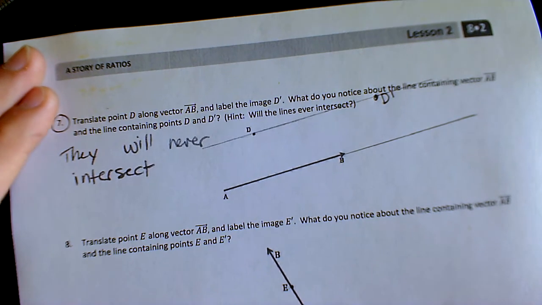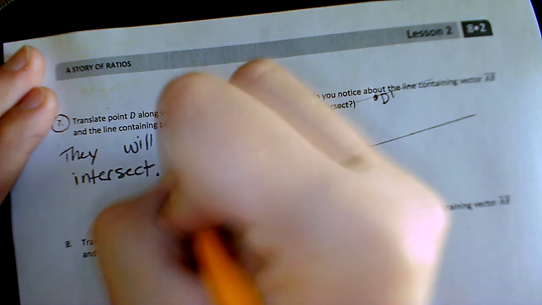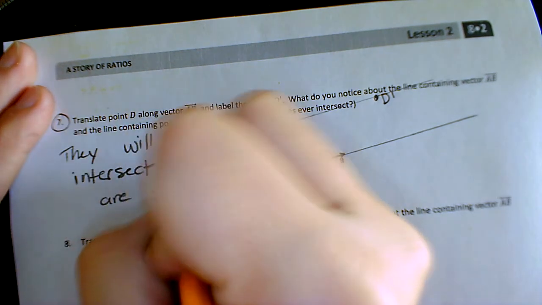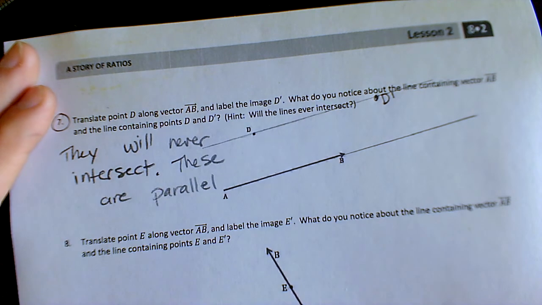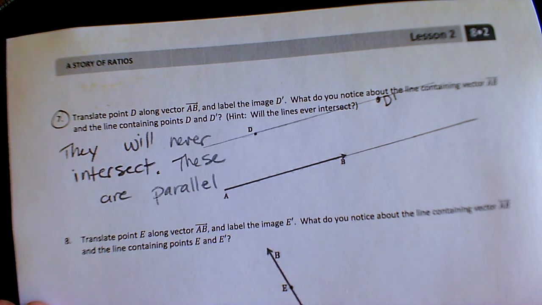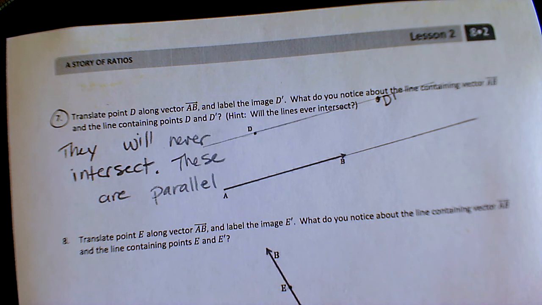If they never intersect, what do we call that? We call it parallel. So a point and its image, when translated along a vector, will be parallel to the vector.